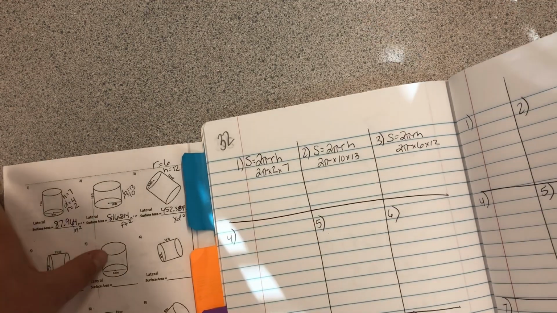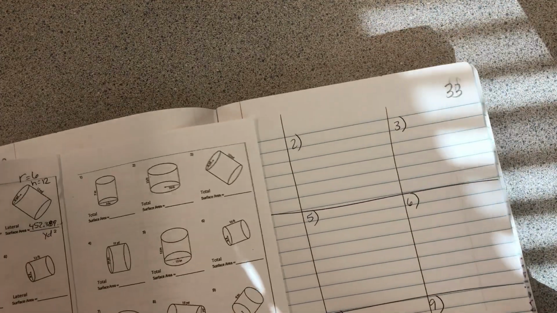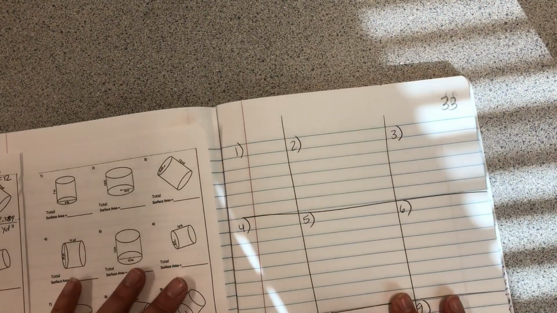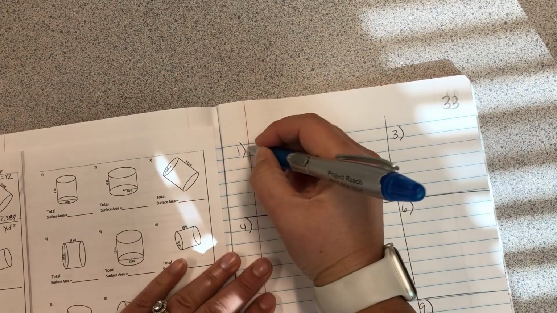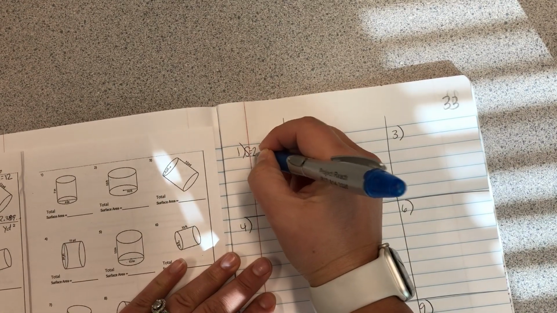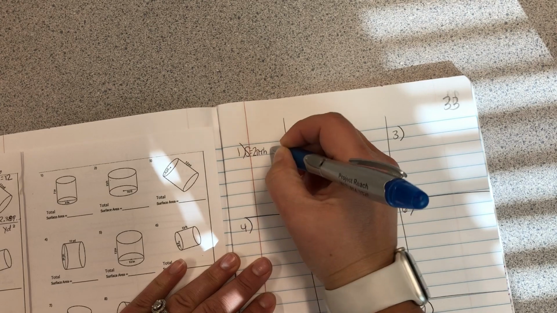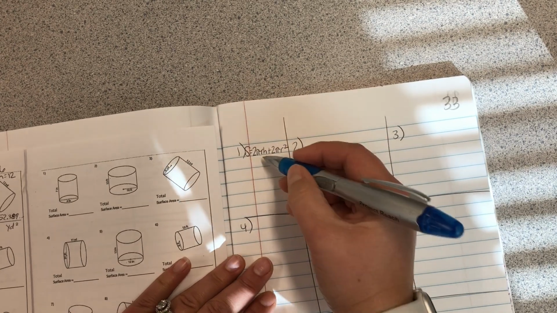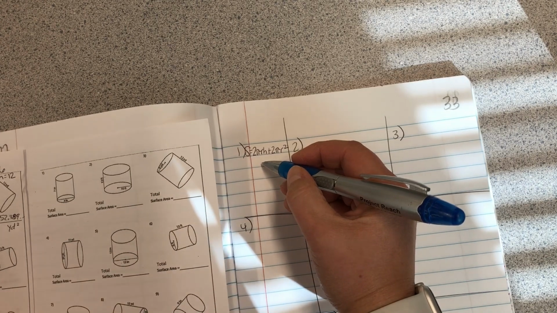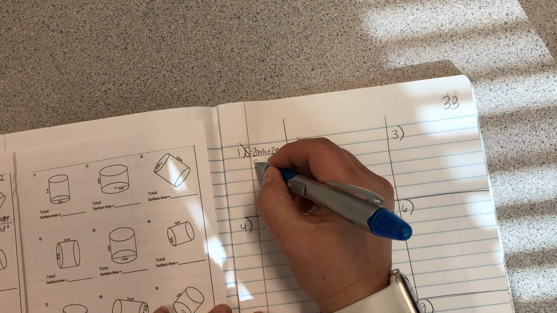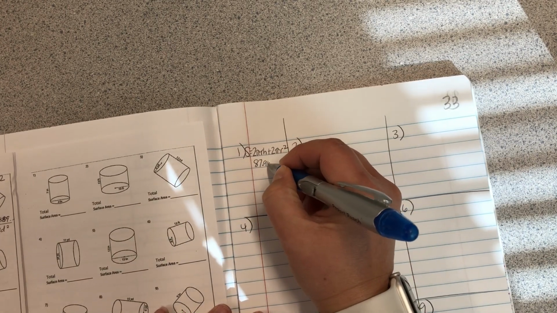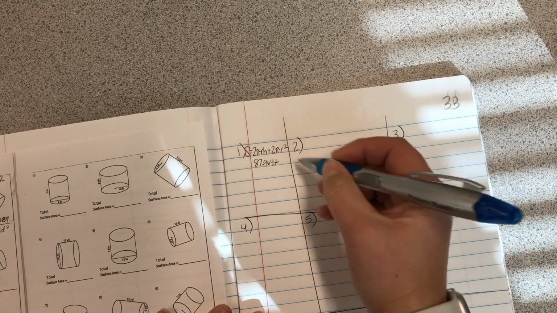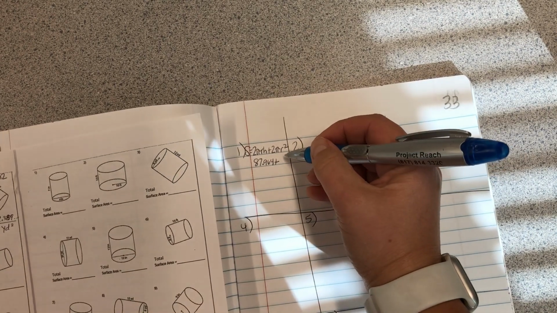Then you're going to switch over. After you're done with lateral, you're going to switch over to total surface area. Again, start with your formula. S equals 2 pi r h plus 2 pi r squared. So you've already done the lateral part. You can take that from your answer. That was 87.964 plus, we're going to do 2 times pi times the radius times the height.